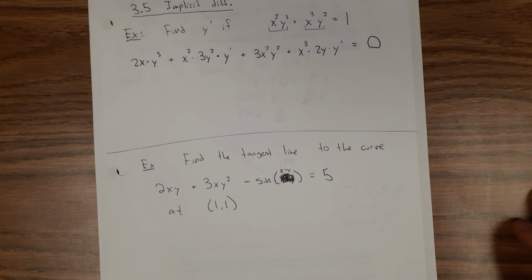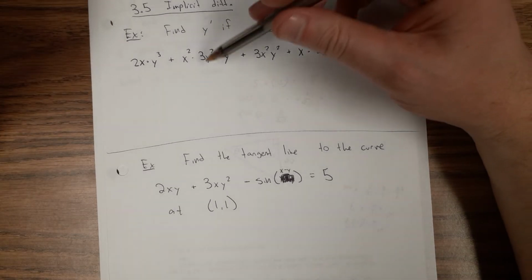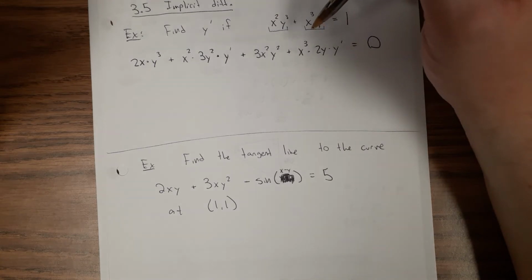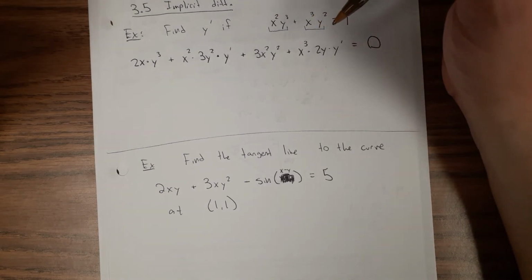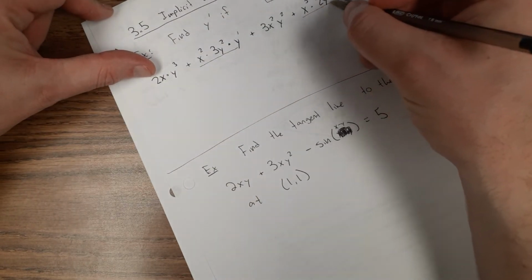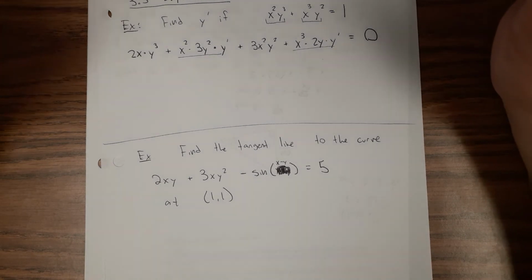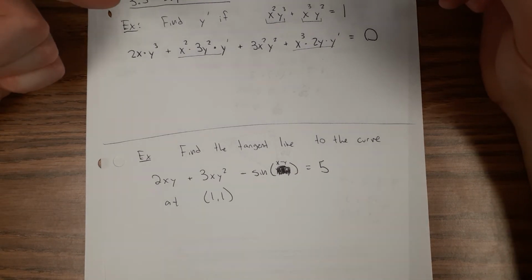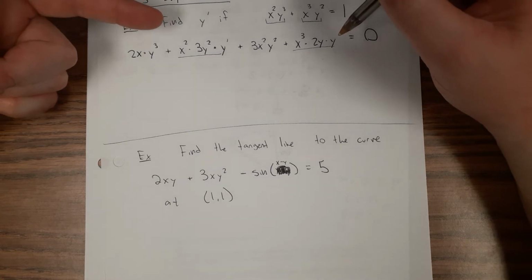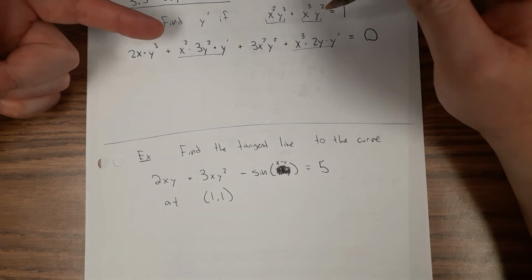Now we have just a little bit of algebra. It's not that bad. As you know, certain parts of this have a y prime and certain other parts do not have a y prime. I'm going to keep all the parts that have a y prime on one side, and then I'm going to move everything else to the other side. Since I want this to go fast, let me go ahead and pull out y prime.